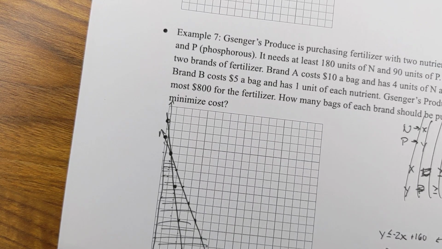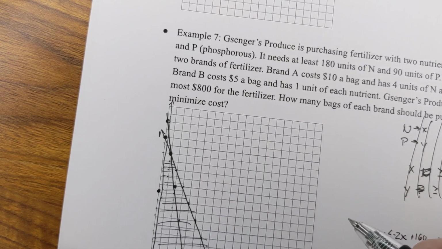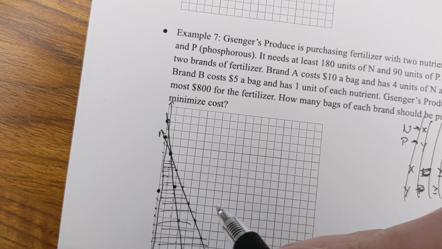All right, let's do the last one first. 90. 1, 2, 3, 4, 5, 6, 7, 8, 9. The slope is negative 1.